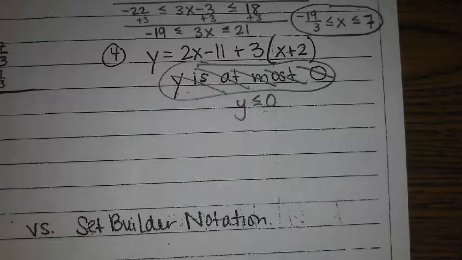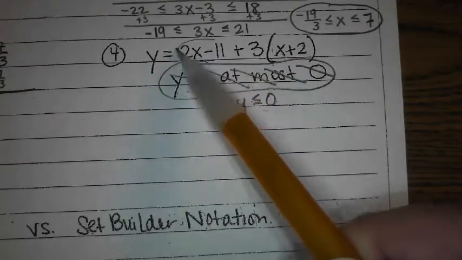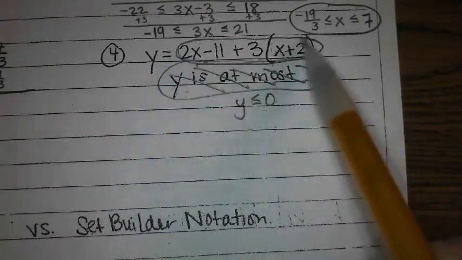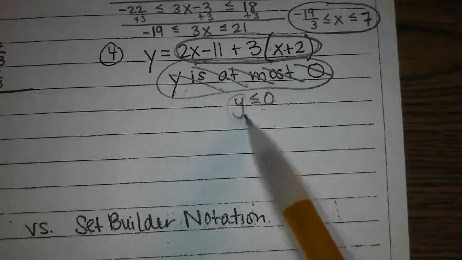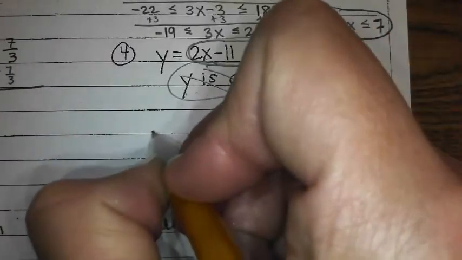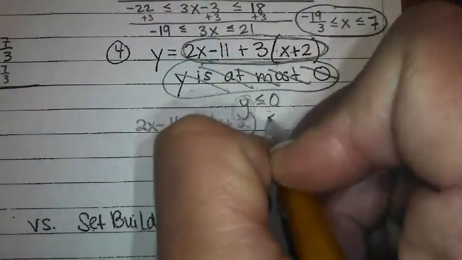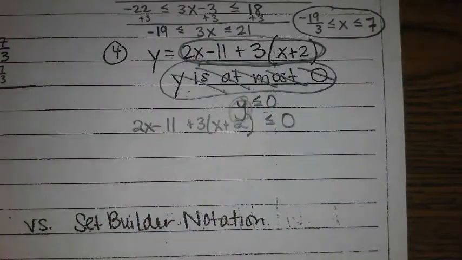Now, it's sort of like a system, but one's an equation, one is an inequality. But we want to solve for x, so we're going to try to get our y's out of there. And we can do that pretty easily because y is equivalent to this expression. So this expression can replace this y down here. Yes? So we have 2x minus 11 plus 3 times x plus 2 that has to really be less than or equal to 0.